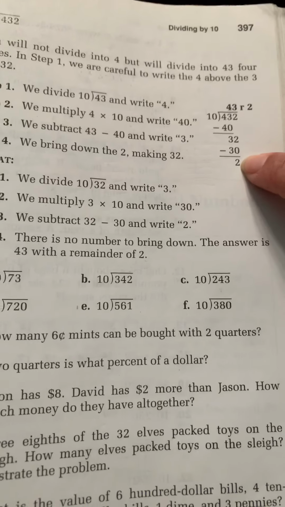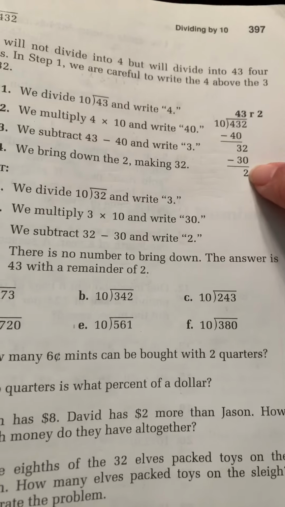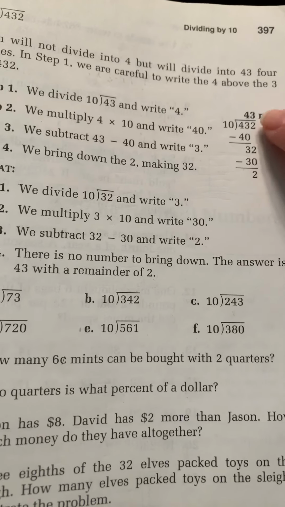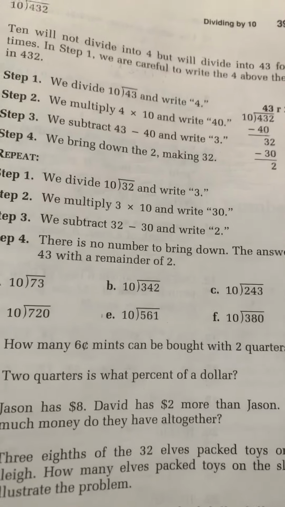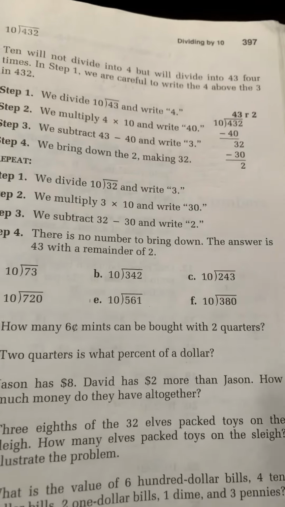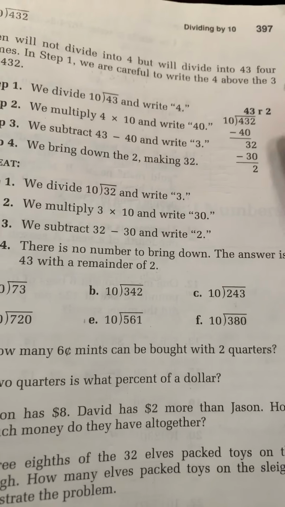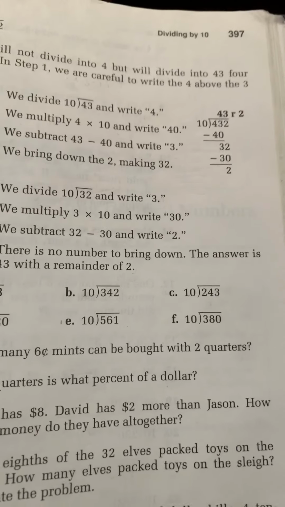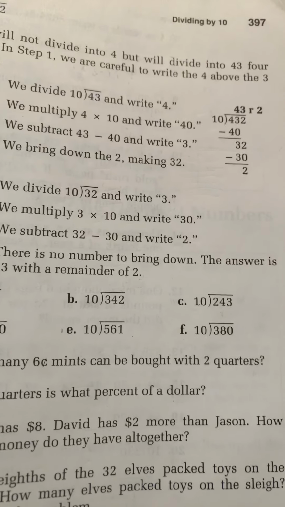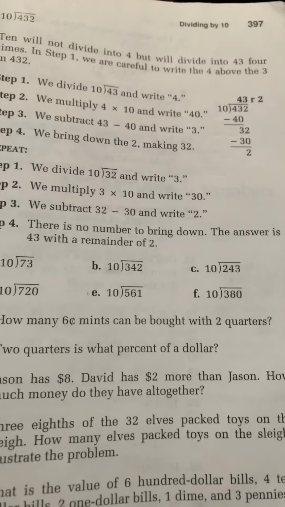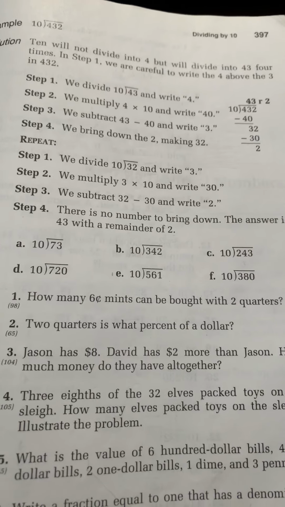30 is 2. I was trying to look at the page in the video at the same time. That's kind of hard. All right, so then we have 2 left over. There's nothing left to bring down. So we have a remainder of 2. And like we learned when we were working with fractions, another way to write this would be 2/10 or even decimal 2. So those are just other ways you can write remainder 2, just to help you connect those two things.